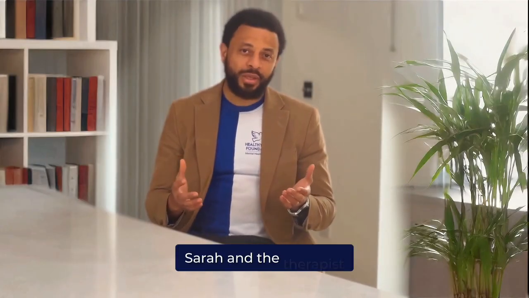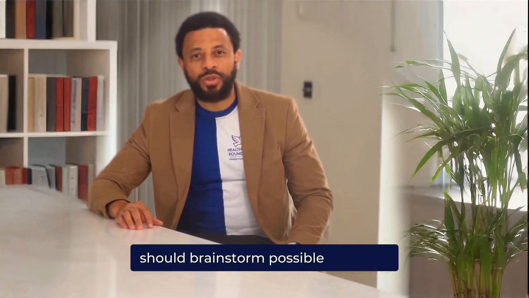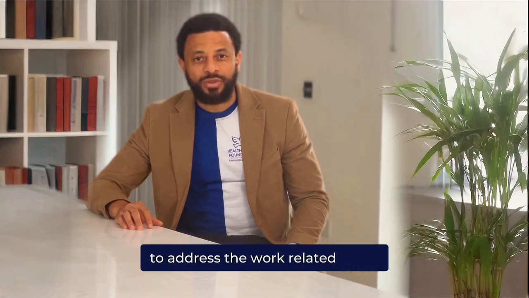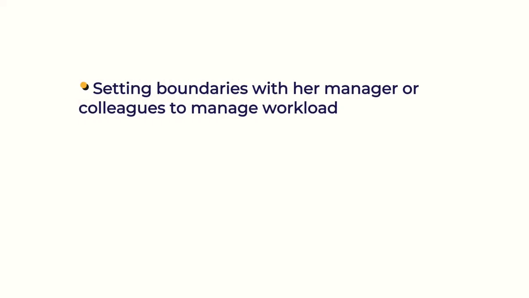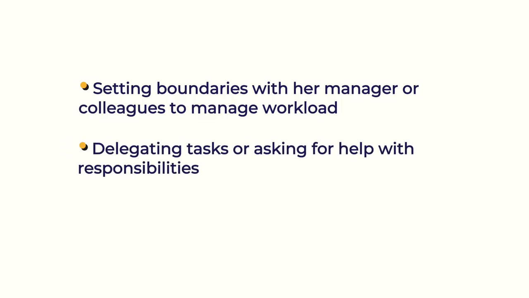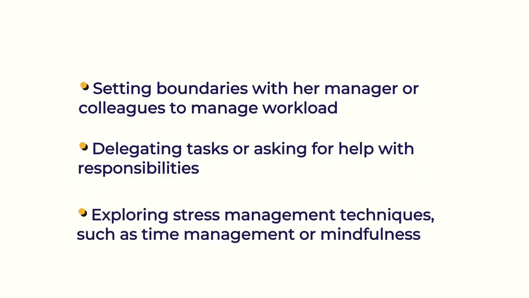Step 2. Brainstorm possible solutions. Sarah and the therapist should brainstorm possible solutions to address the work-related stress. Some ideas might include setting boundaries with her manager or colleagues to manage workload, delegating tasks, or asking for help with responsibilities, exploring stress management techniques, such as time management or mindfulness.